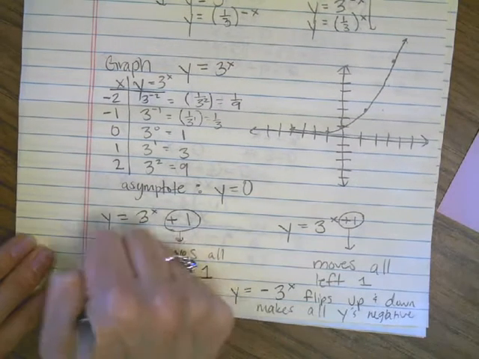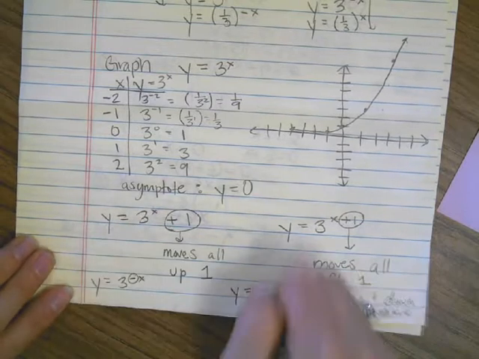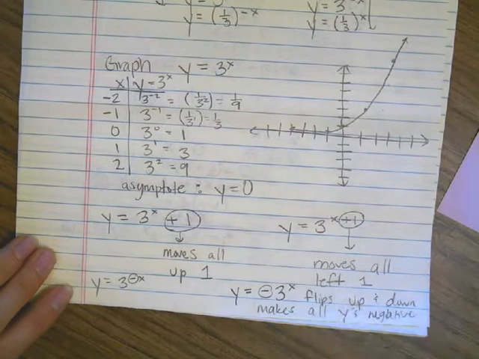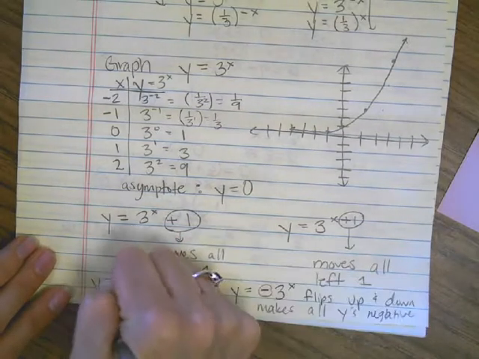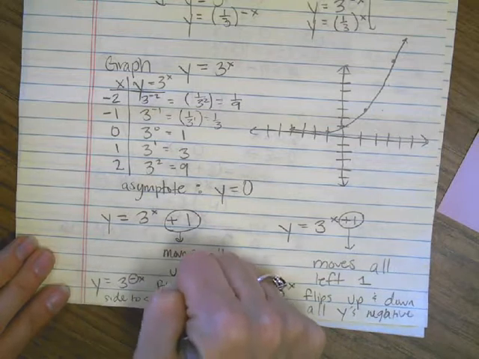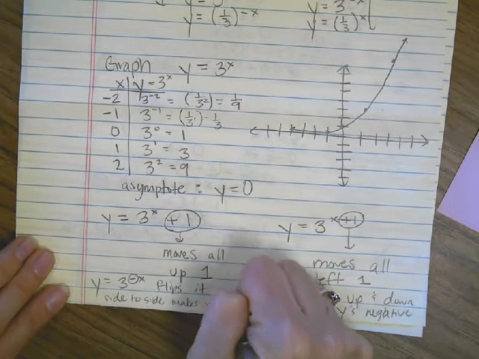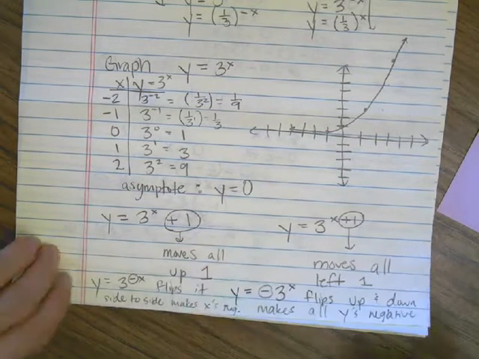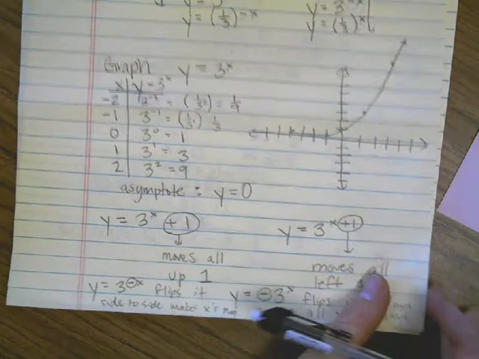And if it was in the exponent, what does the negative do? Instead of flipping it up and down, it flips it side to side. Good. And it makes the x's negative. So we're going to do an example with the points that we have, where you have to adjust things and change them.